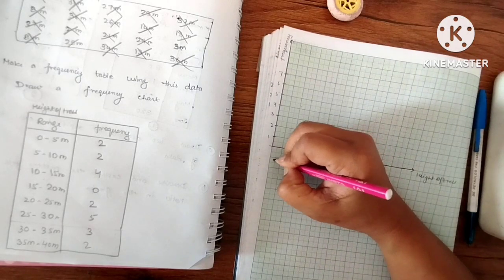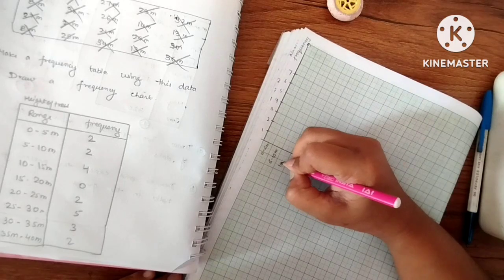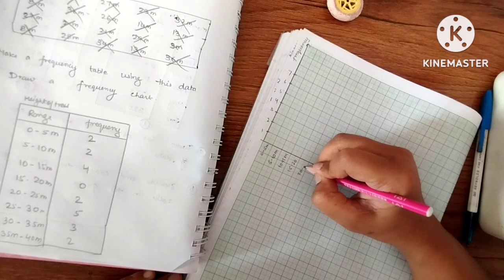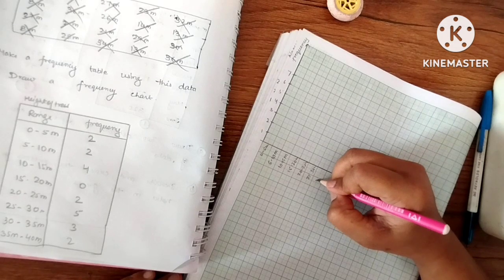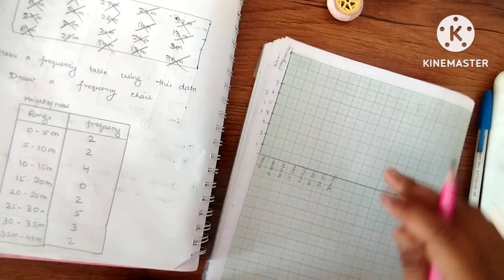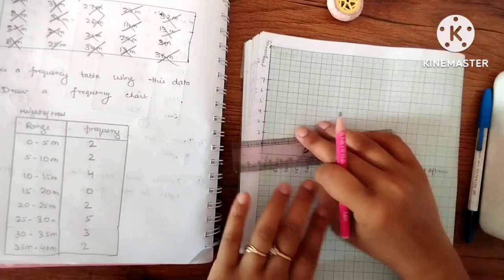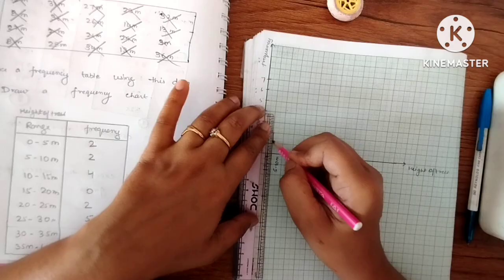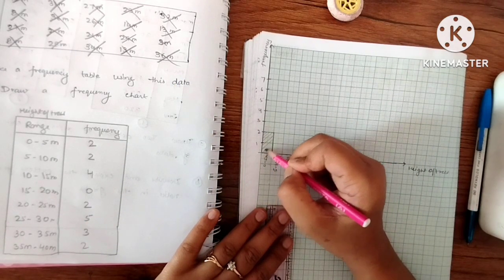So we will write 0 to 5 meter, 5 to 10 meter, 10 to 15 meter, 15 to 20 meter, 20 to 25 meter, 25 to 30 meter, 30 to 35 meter, and 35 meter to 40 meter. Okay, now 0 to 5 the frequency is 2, so that means this one is my frequency. So what will I do? I will make a bar here. Okay, this one is 0 to 5.